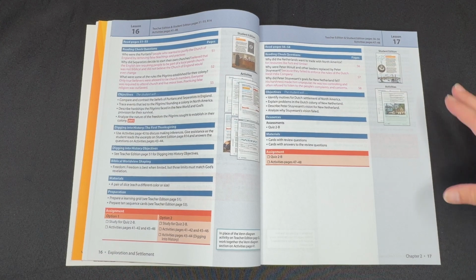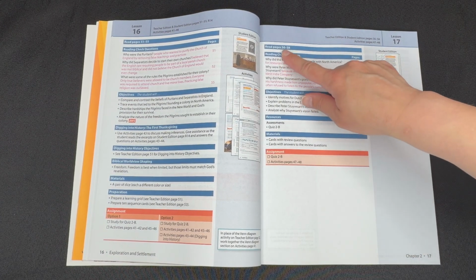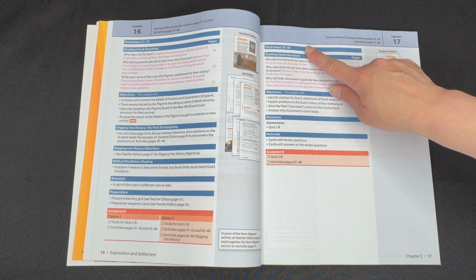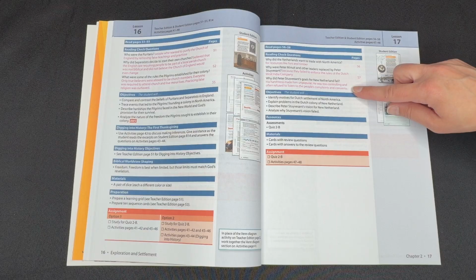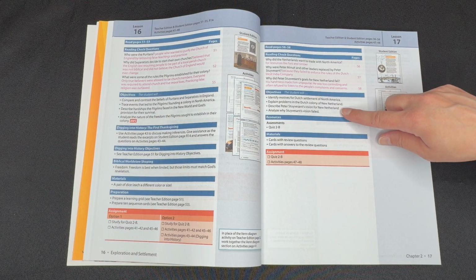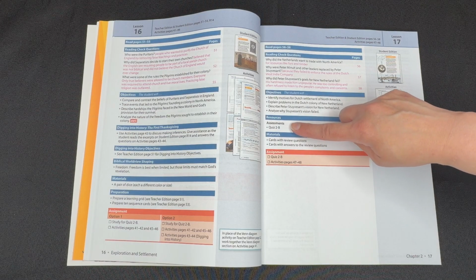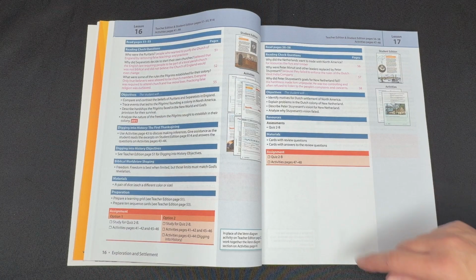Each lesson is condensed into 1 page in the companion book. It will list off the pages your student needs to read, and then there are some reading check questions for you as the teacher with the answers in red, the objectives for your student in the lesson, any resources that you may need and materials, and the assignment.